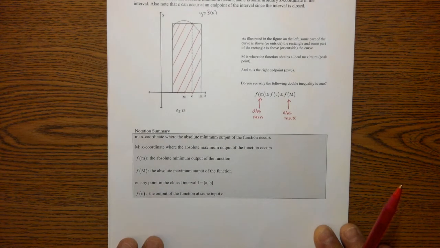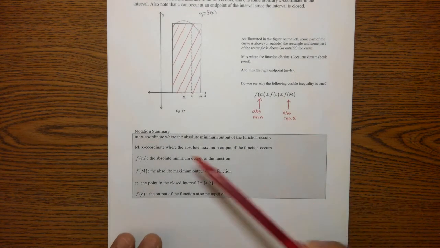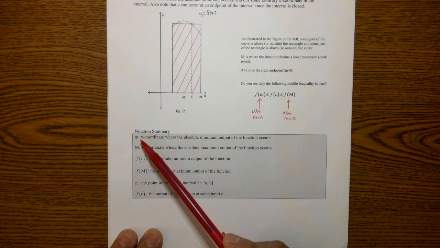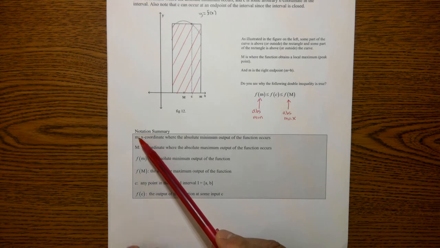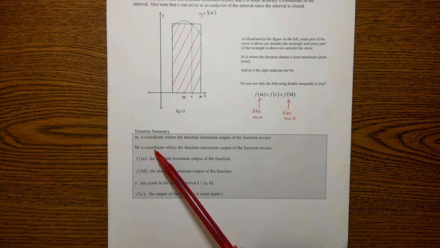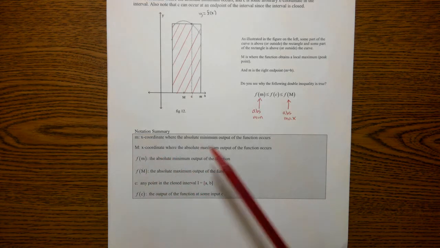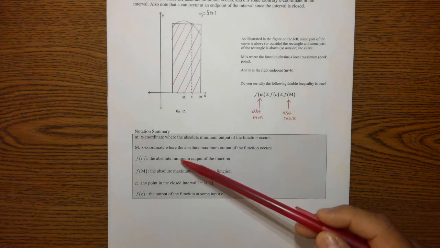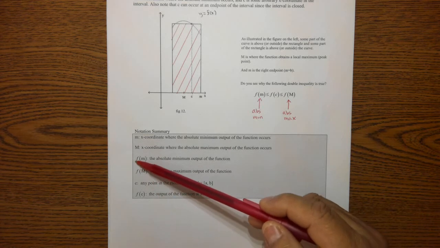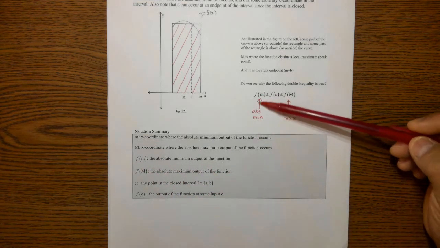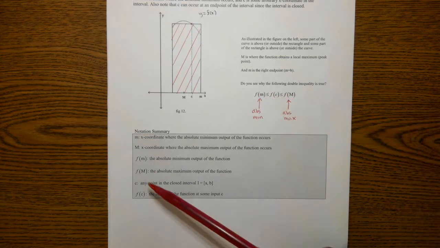Finally, just a summary of the notation, just to remind you, when I'm throwing all these different symbols around. Little m is the x-coordinate where the absolute minimum occurs for the function f. Capital M is the x-coordinate where the absolute maximum occurs. If I want to find out what the absolute min is, I take m, plug it into the function, and f of m is the absolute minimum. Look at that right there. That's the absolute minimum right there.